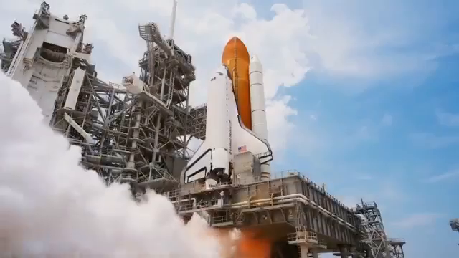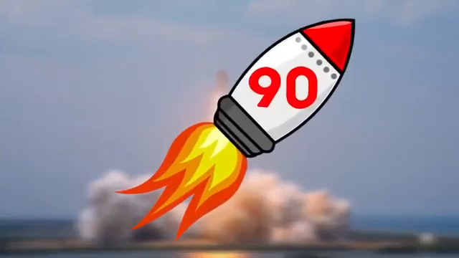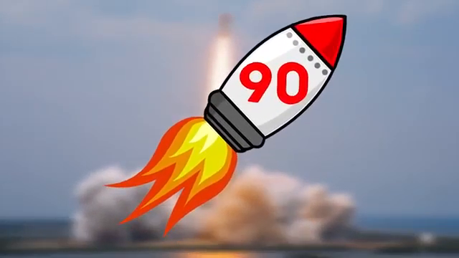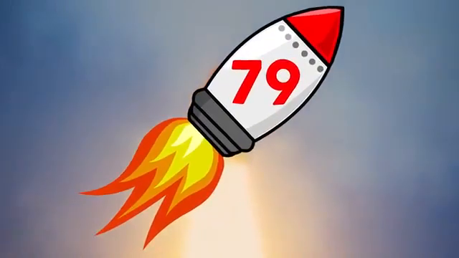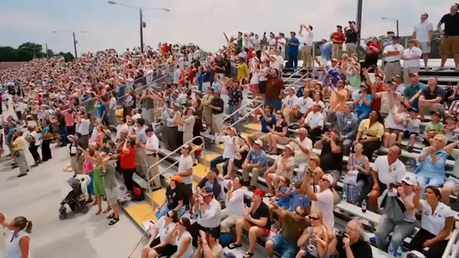Space launches are very rare events. For example, in 2017, exactly 90 orbital launches took place. In 2018, there were only 79 launches. Anyone who has seen with their own eyes how a carrier rocket rises into the sky can consider themselves very lucky.